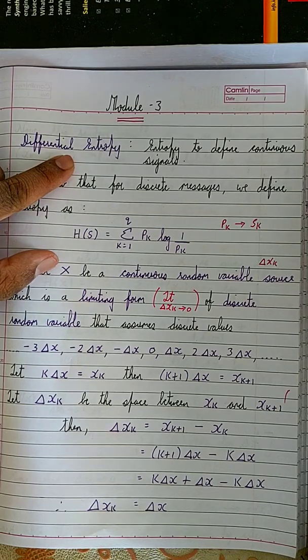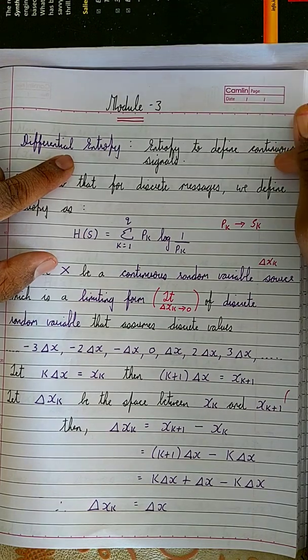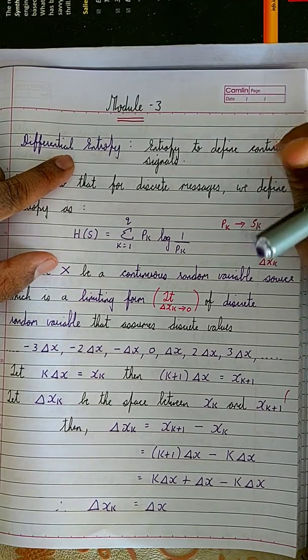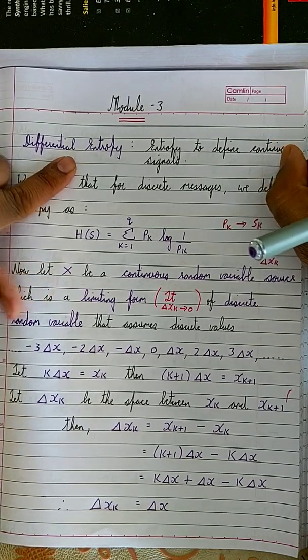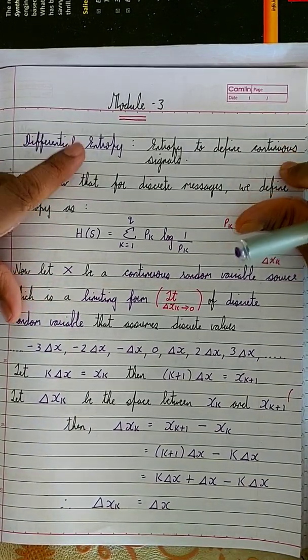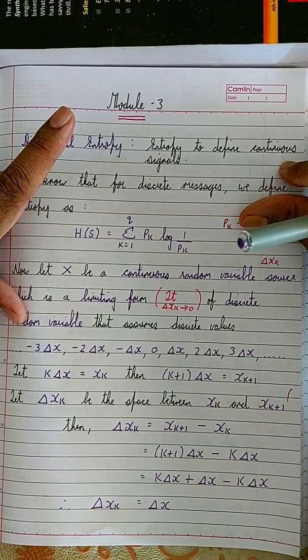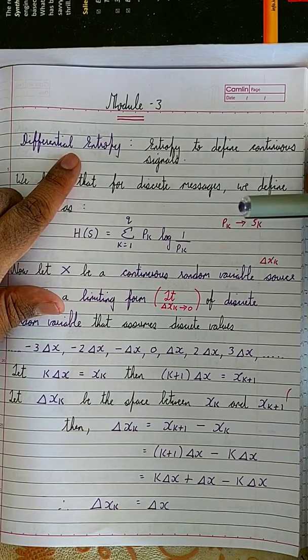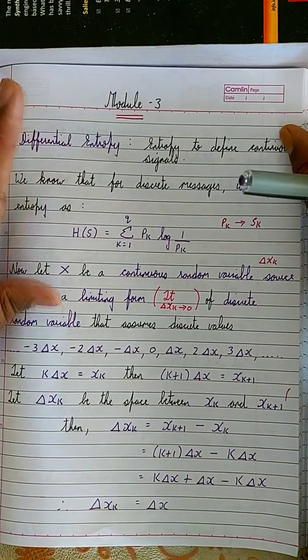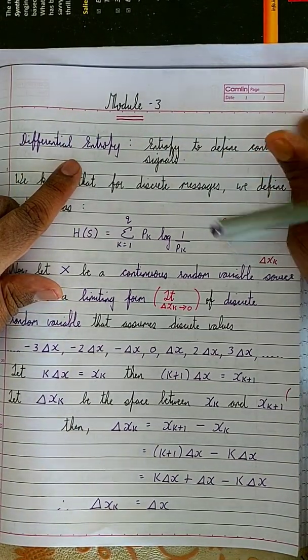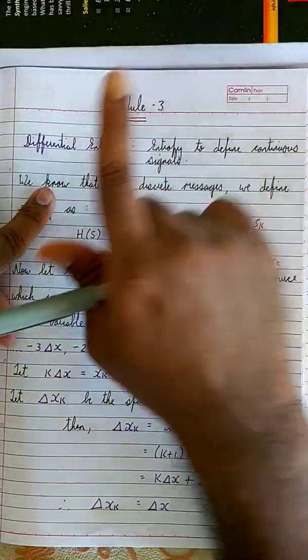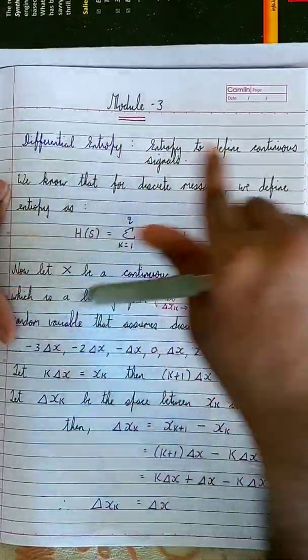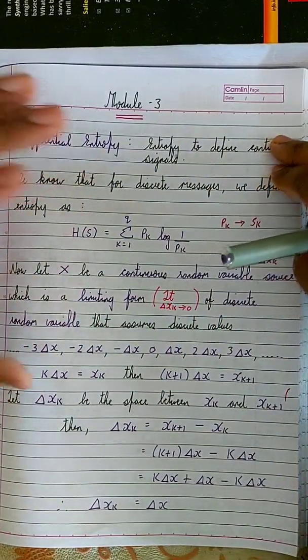In the previous videos you have been learning about the entropies of discrete sources or discrete messages. So here we are going to apply the entropy to continuous time signals. But most importantly, you need to understand the difference between the differential entropy and an ordinary entropy, or a normal entropy, and why this entropy is called a differential entropy. This is where you need to understand about this topic.